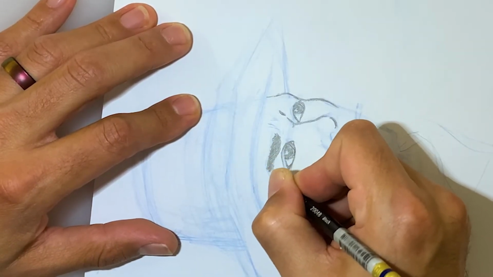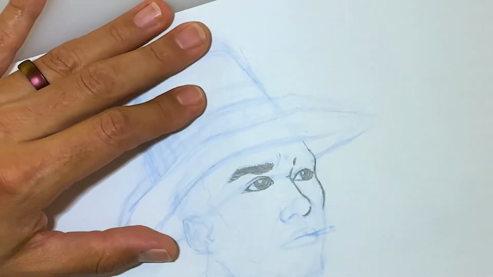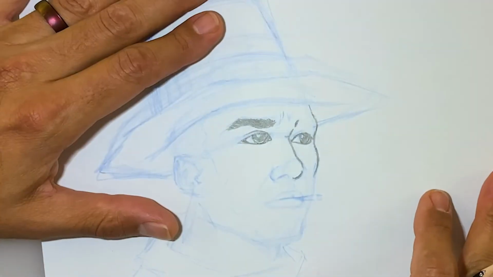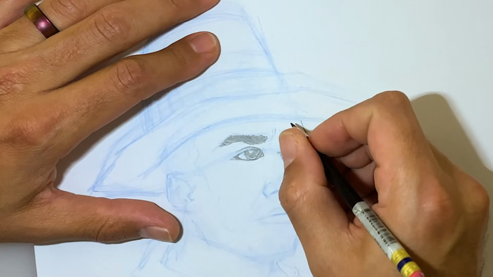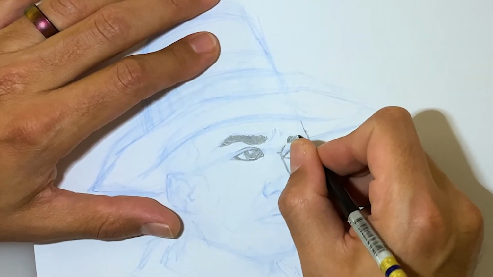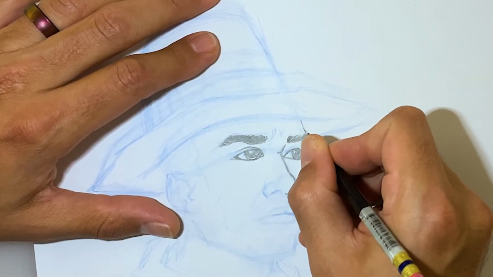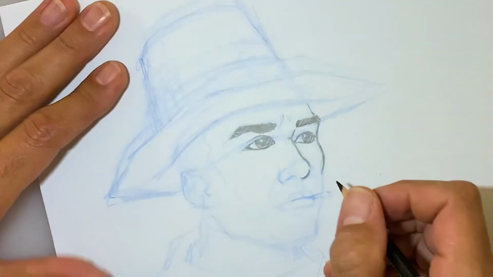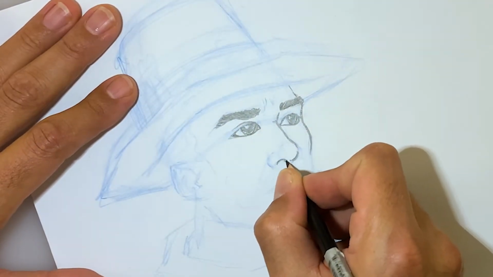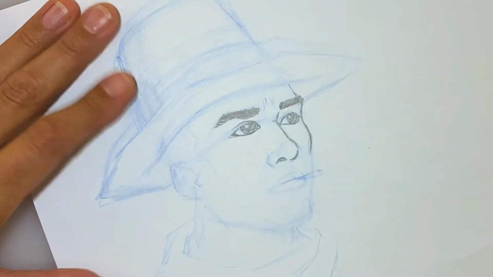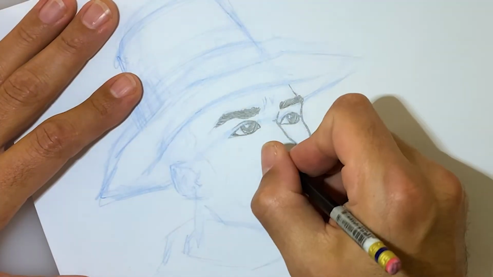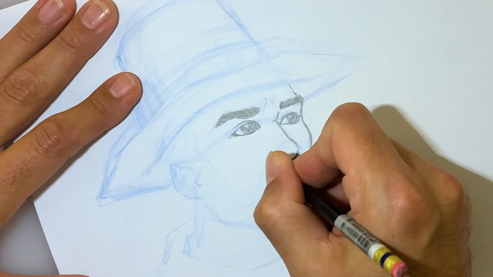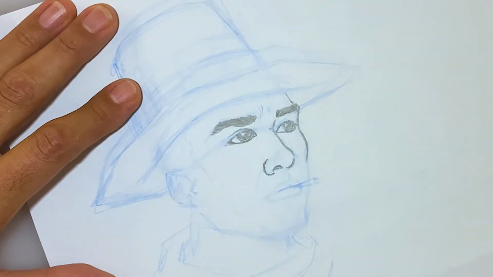Get the eyebrow, nice low eyebrow. Very gunslinger-like, right? High friendly eyebrows don't sound very gunslingery. I'm sure there were some. But not this guy, all right? Not him. He's got creases between his eyes, like wrinkles, and he's got low eyebrows. All right, down to the nose. Got my nostrils going.